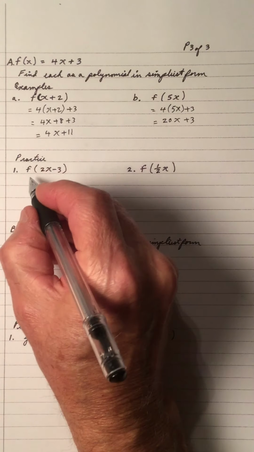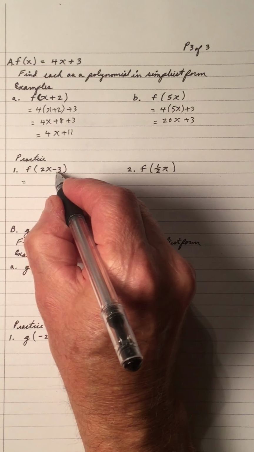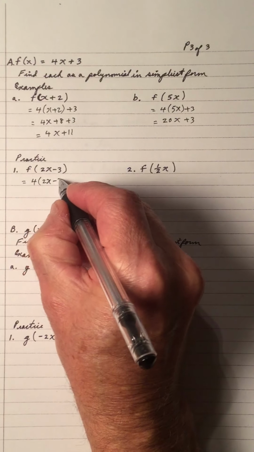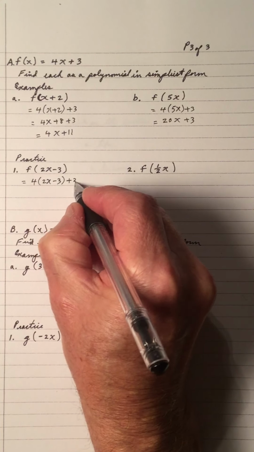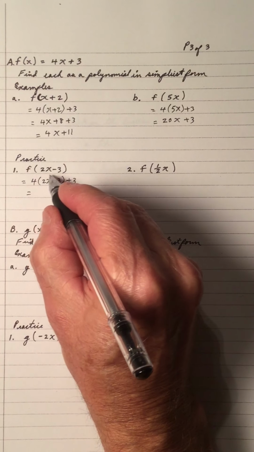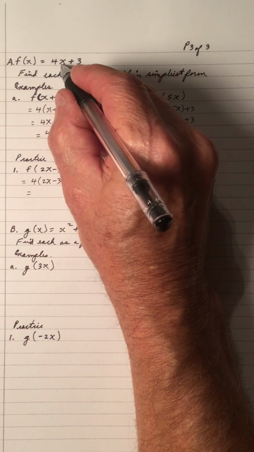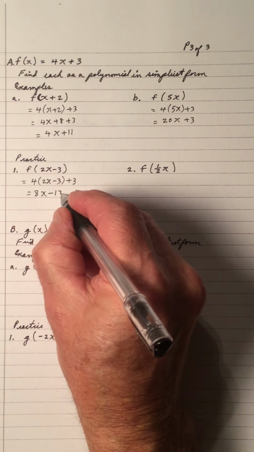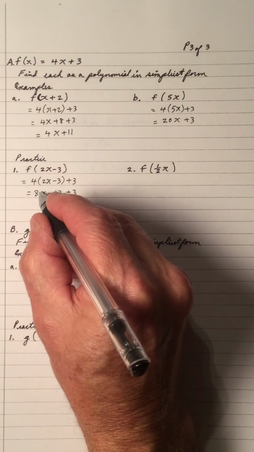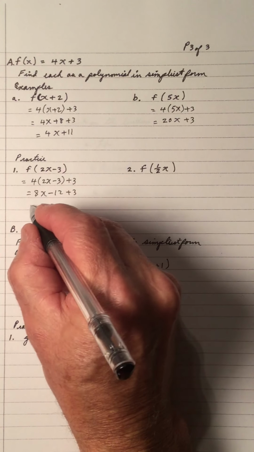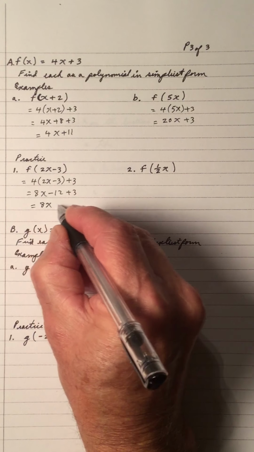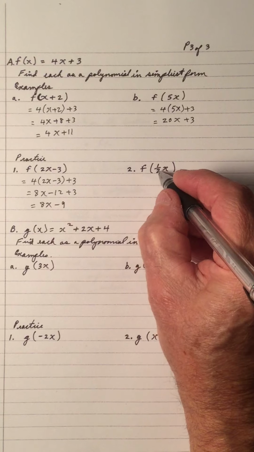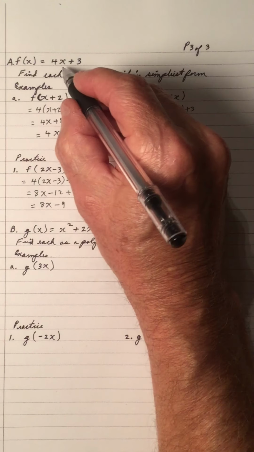Here we go. And I'm subbing in 2x minus 3 in the place of x. So it's 4 bracket 2x minus 3 plus 3. Again, whatever is inside of here subs in for x. And 8x, when I multiply, minus 12 plus 3. Notice 4 times 2x, 8x. 4 times negative 3, negative 12. Simplify, 8x minus 9. And I'm subbing in a half x in the place of x.